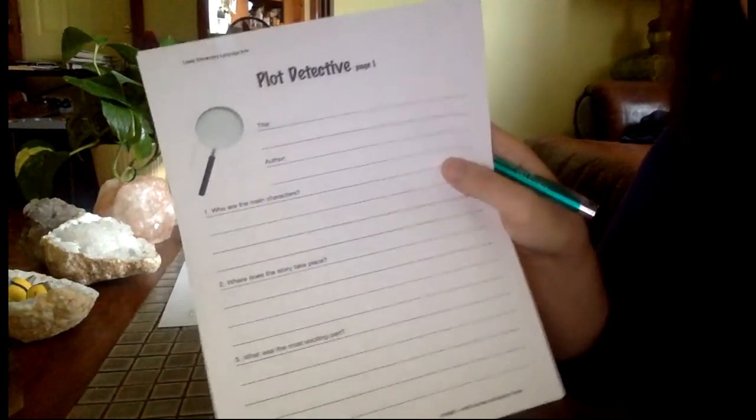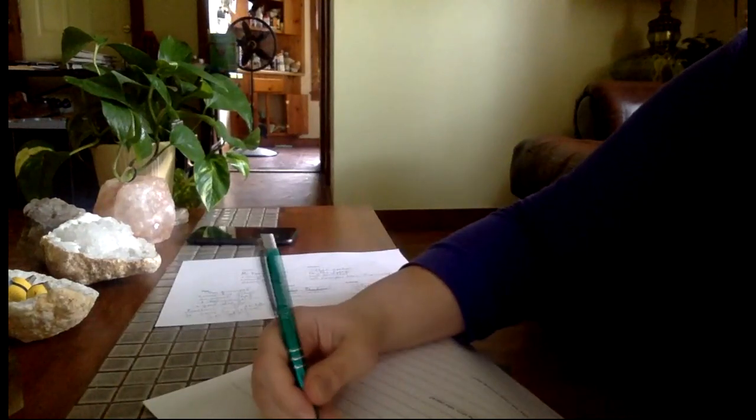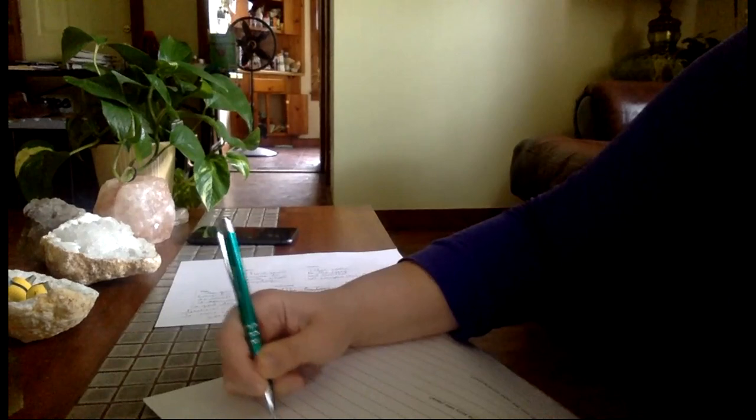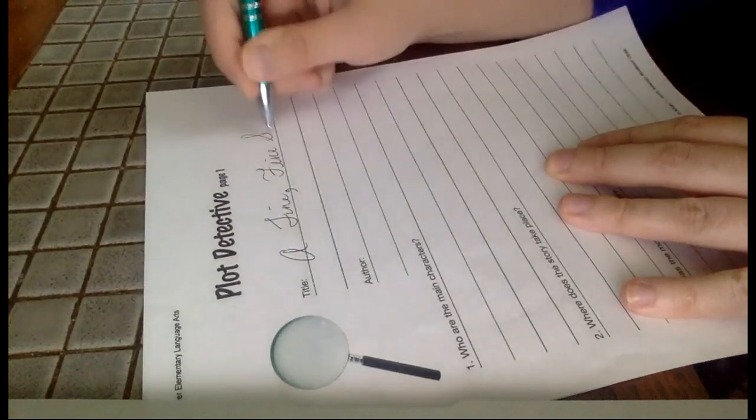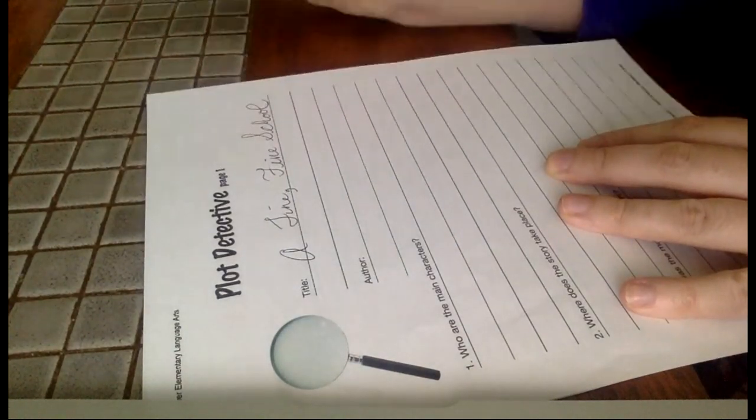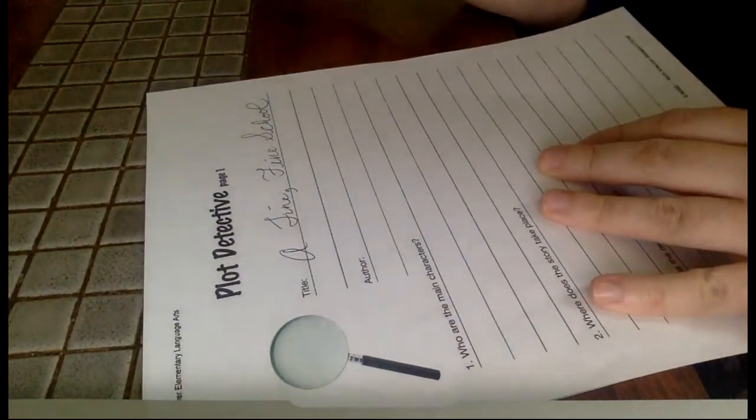So when you fill out your sheet about A Fine, Fine School, put fine, comma, fine school. I need to go back and look and see who was the author. I can't remember. The author was Sharon Creech.